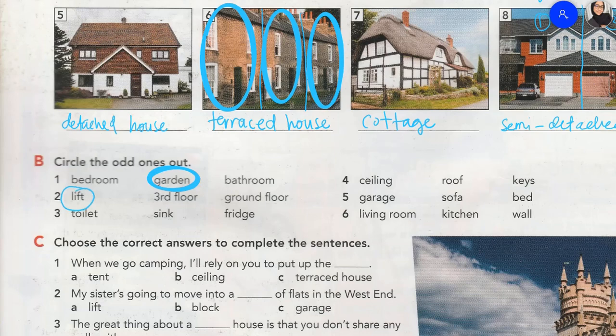Number 3. Toilet, sink, fridge. Which one is the odd one? Fridge, sink, toilet. Yeah, toilet is the odd one out because sink and fridge are things that can be found in the kitchen area.